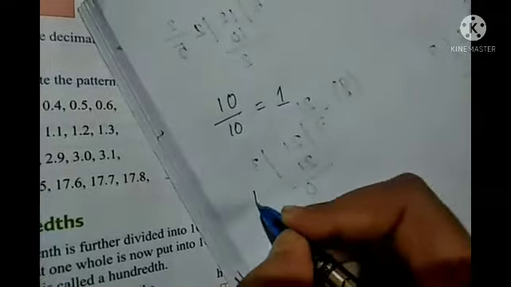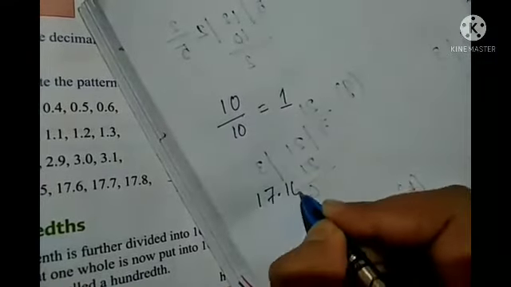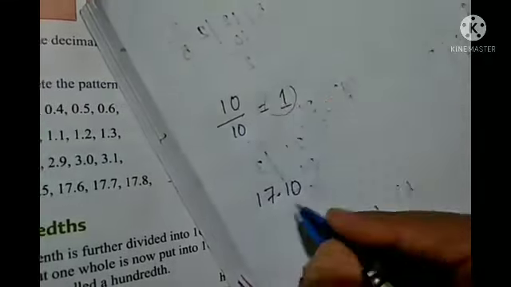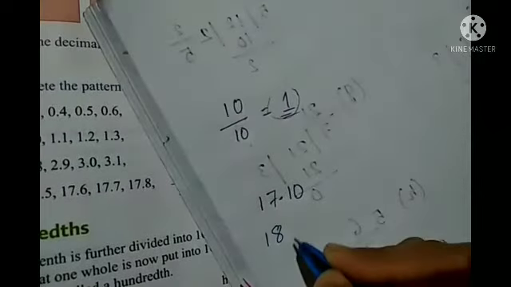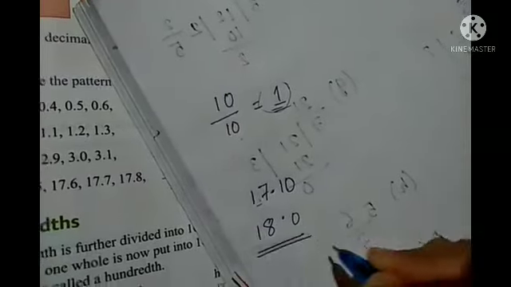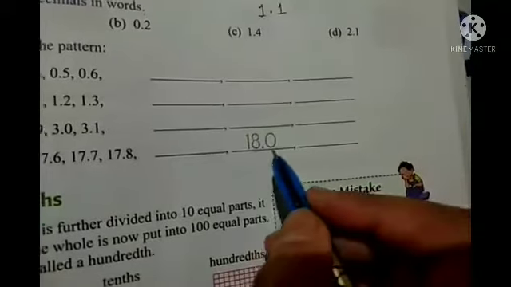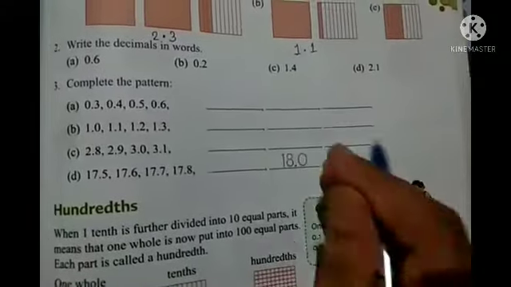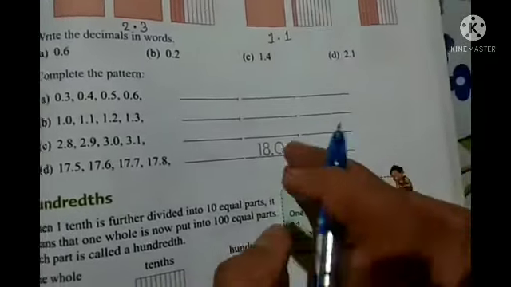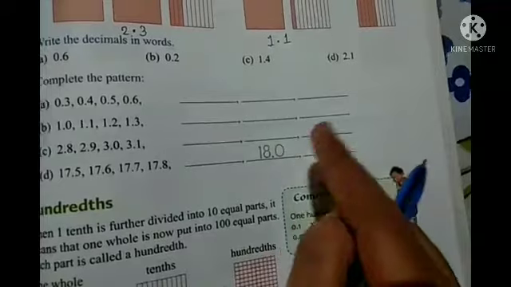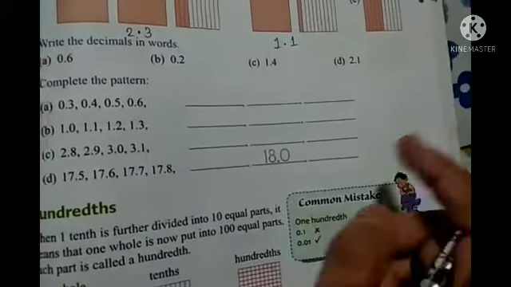So you cannot write like 17.10, because 0.10 means what? 10 by 10, that means 1. So 1 is whole number. So that one will be added to this number, right? So this one will remain 18.0. Okay, students. So in your book, for your help, it is already given. But suppose in exam also it is given, so you have to use your brain and not make a mistake. Okay, do not write 10. Okay, and so on. 18 you get, so next one will be 18.1, 18.2, and so on.